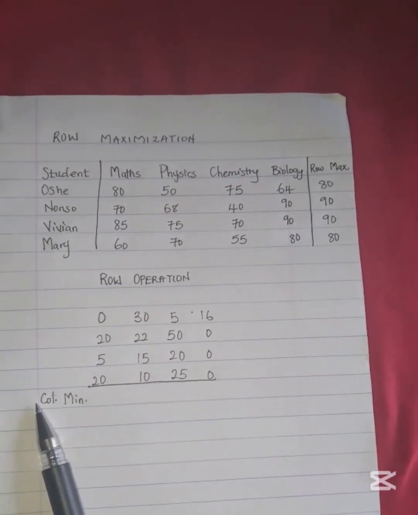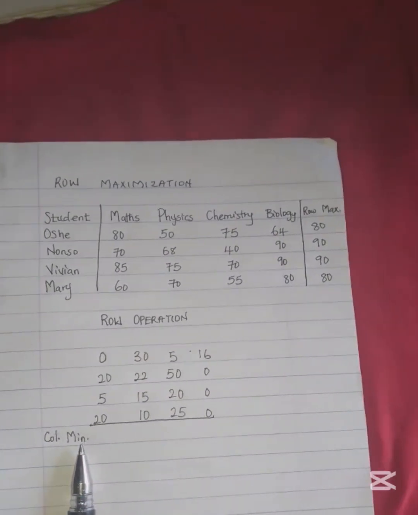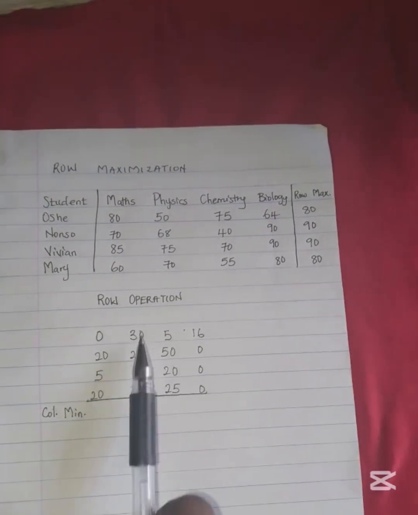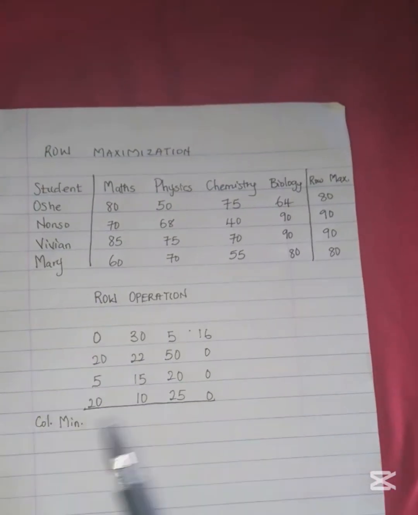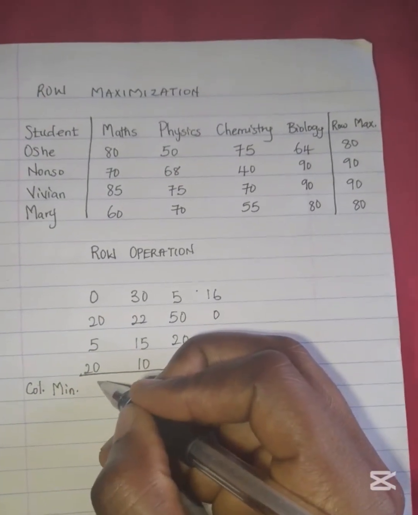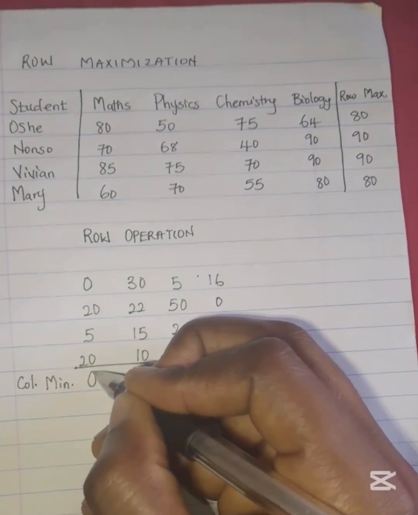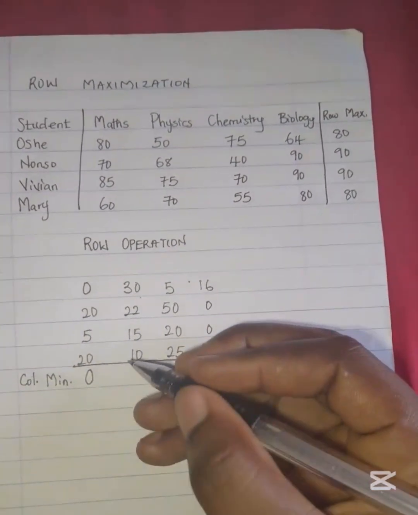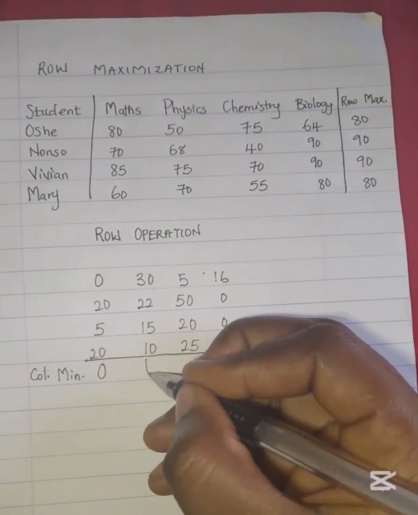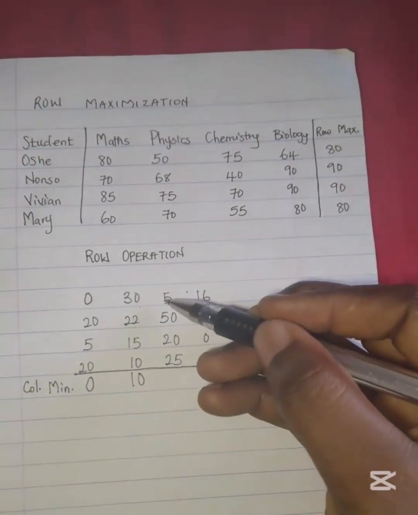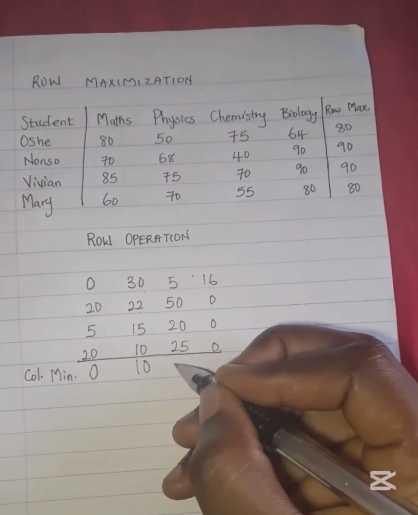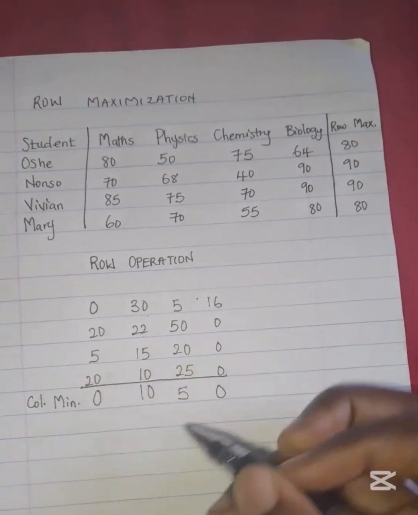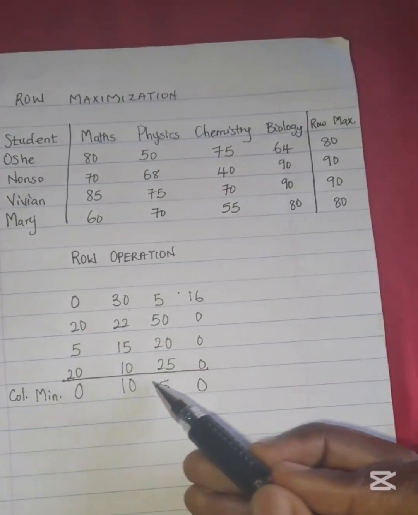So the next thing we are going to do is to look for the column minimization. We look for the smallest element in each of the columns. For the first column, the smallest element there is 0. Then for the second column, we have 30, 22, 15, and 10. The smallest element there is 10. For the next one, the smallest element is 5. The last one, the smallest element is 0. So these are the column minimums.